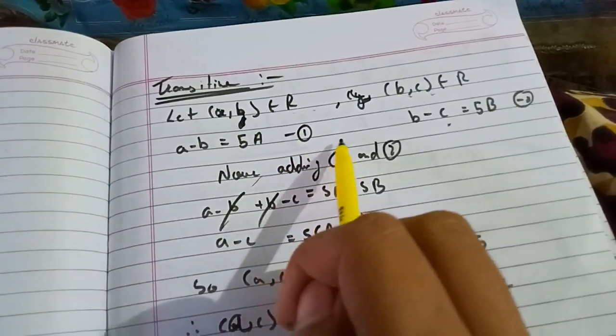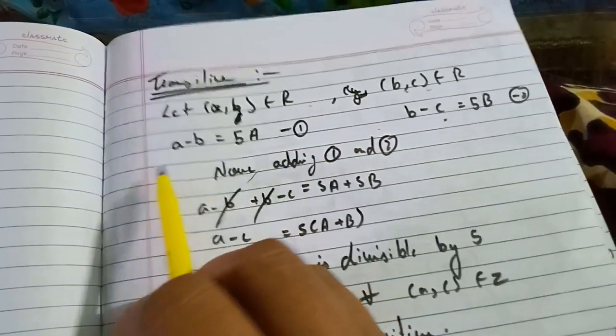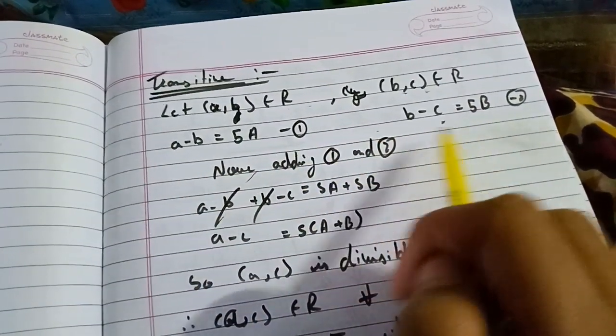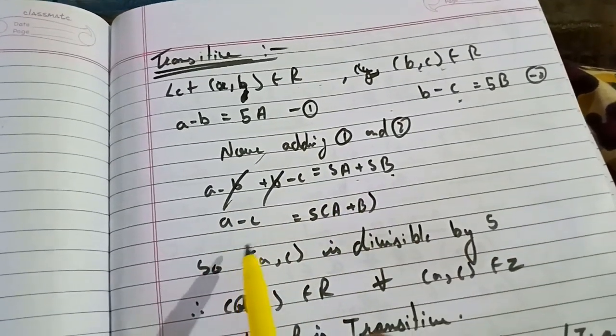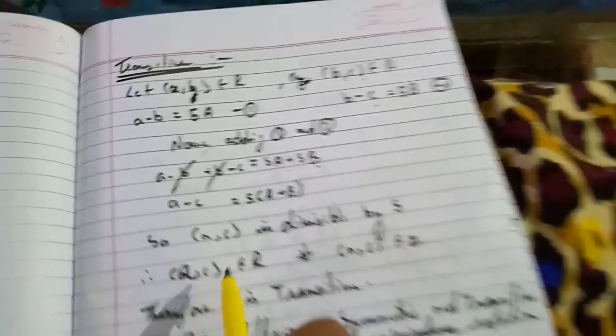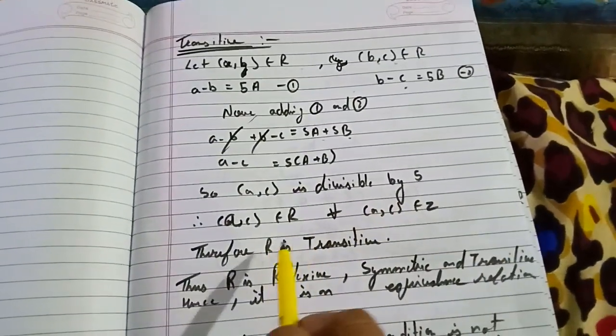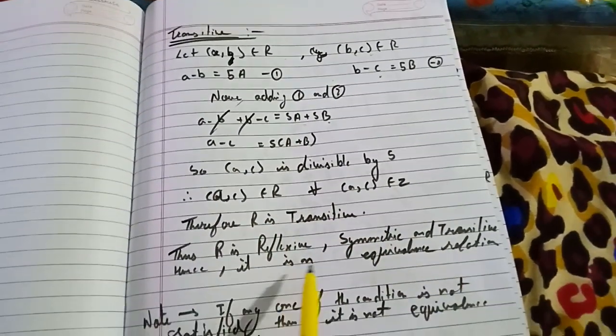Now we will look at transitive. Let a comma b belong to R and b comma c belong to R, so a minus b and b minus c are divisible by 5. So on adding, the b and b get cancelled, and we get a minus c equals 5 times something. So as we see, 5 is common and it is divisible by 5. Therefore R is transitive, and R is reflexive, symmetric and transitive. So hence it's proved.